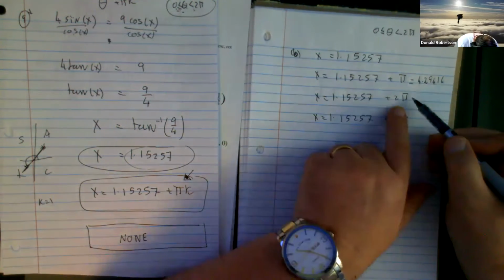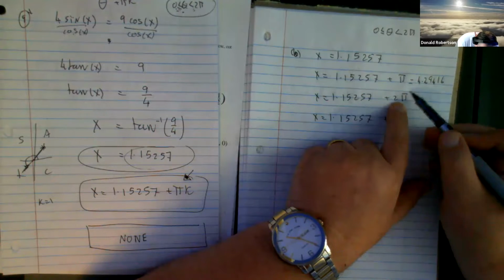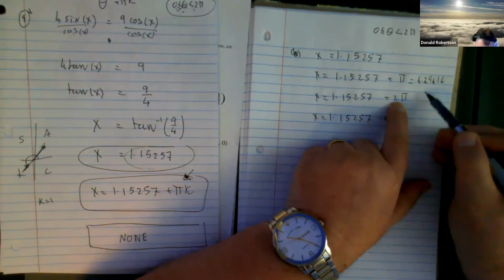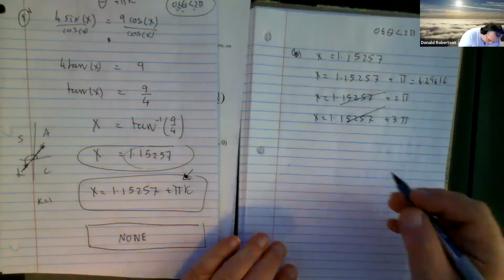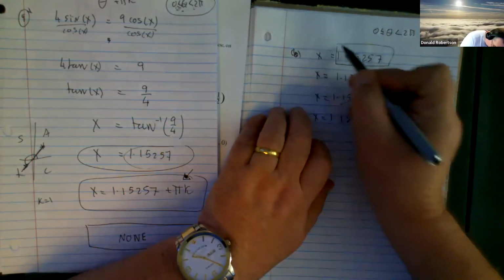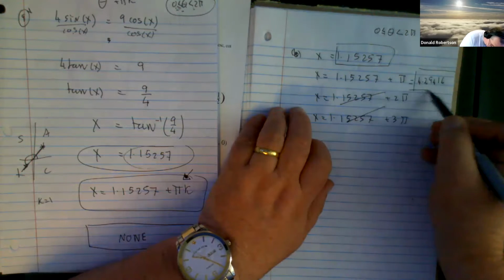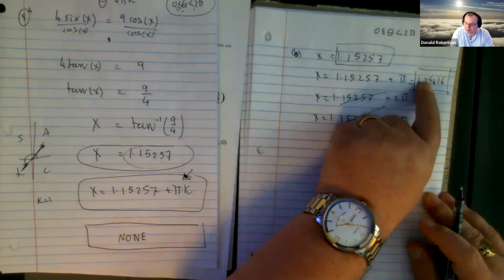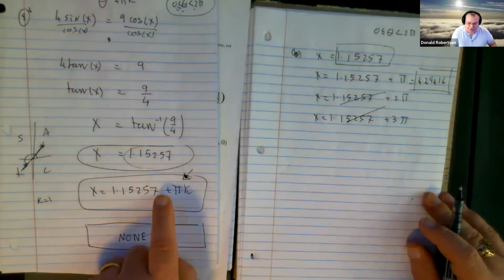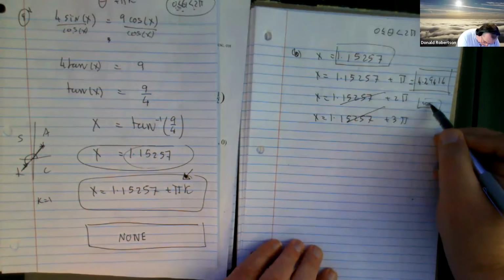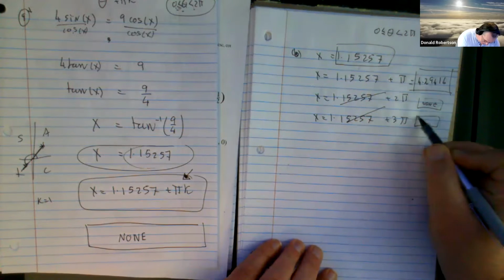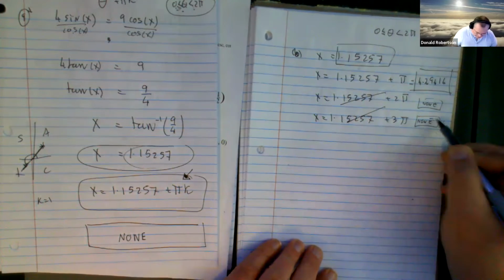So if I did this one, can you trust me, the answer is bigger than 6.3, so it's bigger than 2 pi. So that one doesn't get used and that one doesn't get used. So you will have one solution. There's that one in the third quadrant I was talking about that I didn't need to write because this includes it. And then the other two, because they're too big, you're going to write none again.